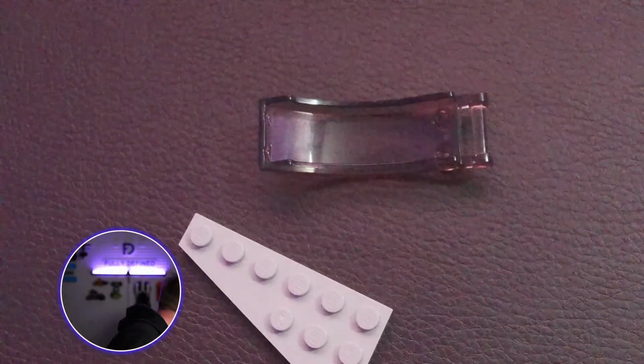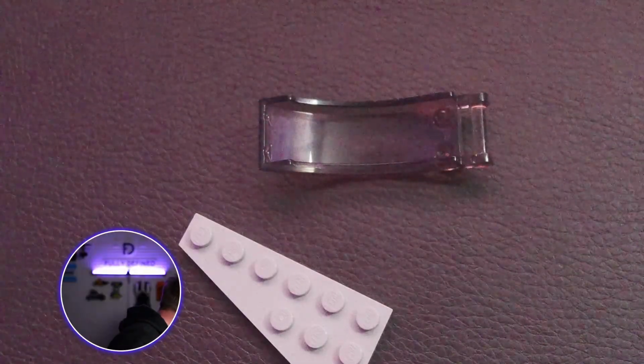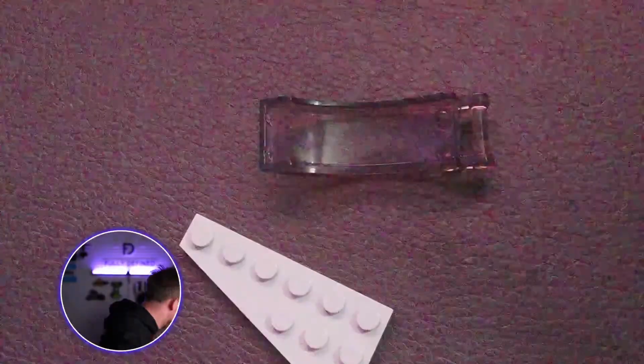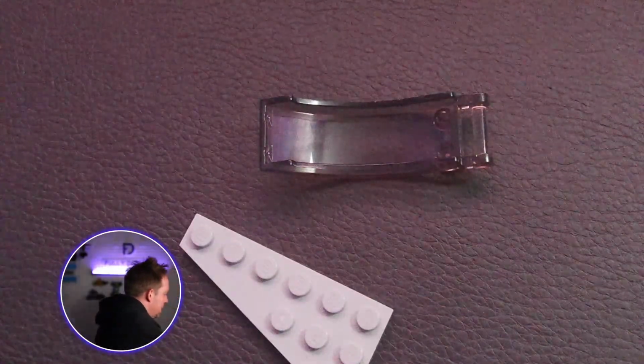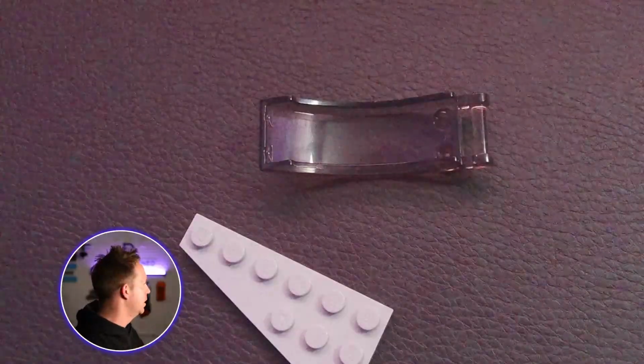So let me just find that other part. I've got all the parts here in front of me. Just need to break them all apart. All right, here is the 3rd one we're going to focus on.